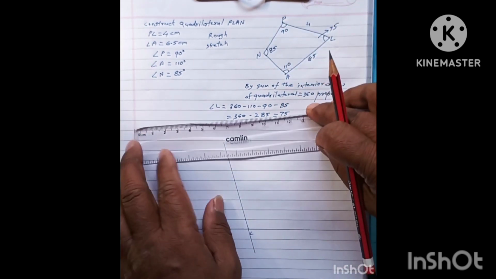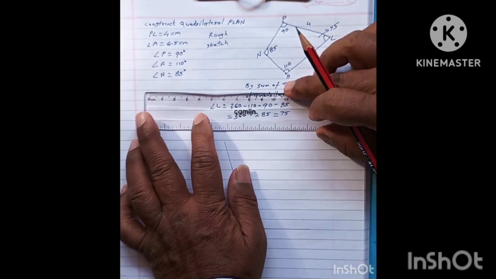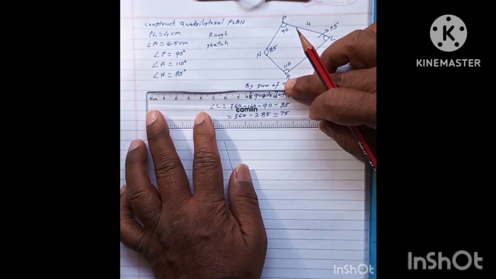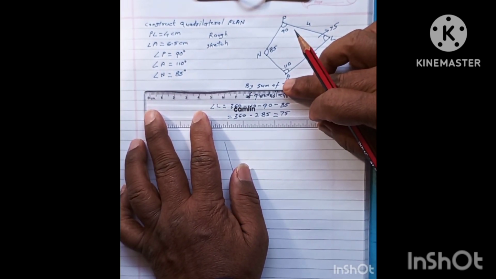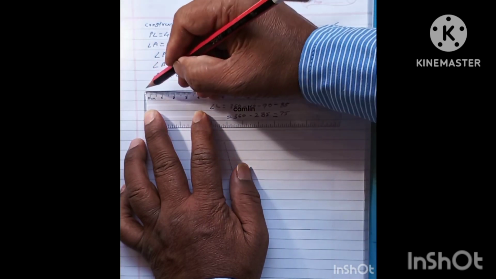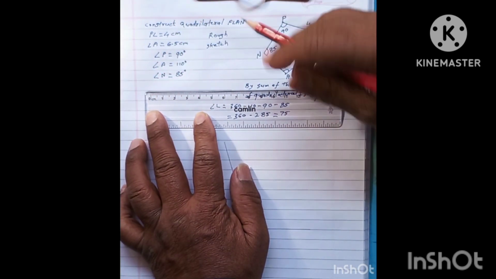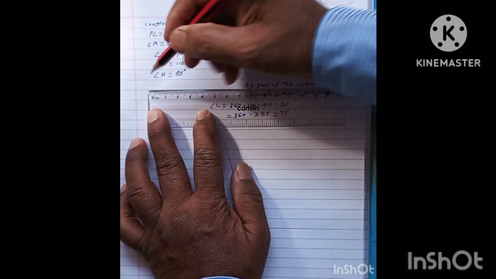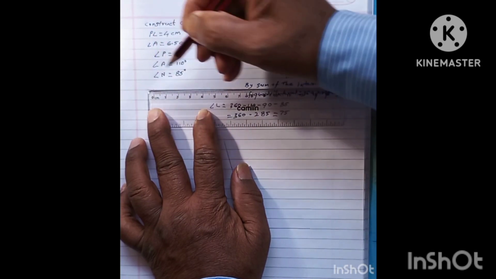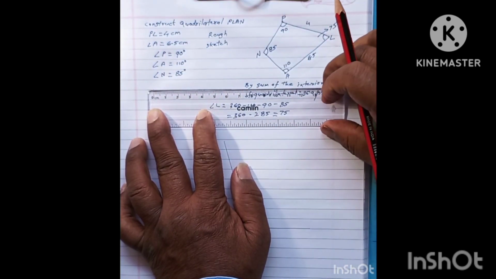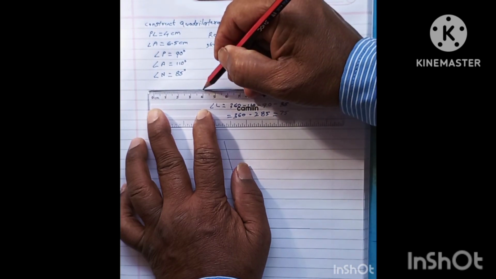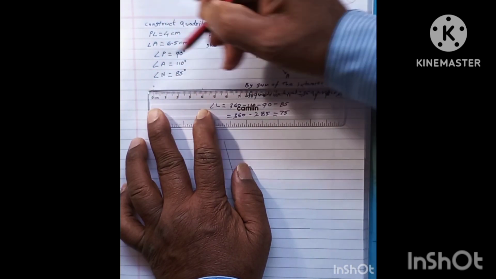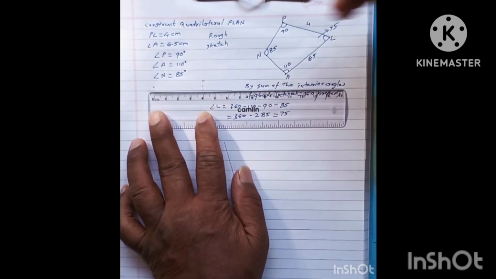Now you have to see point P. So take this measurement 0 and 4. Always have this practice. Even though there is only one point, you have to take it like this only because that's the rule, okay. See that you are not making any mistake. That is 4, that is 0, and this is 4, okay.